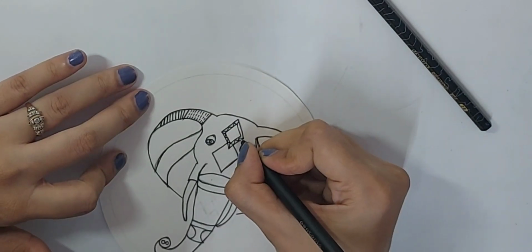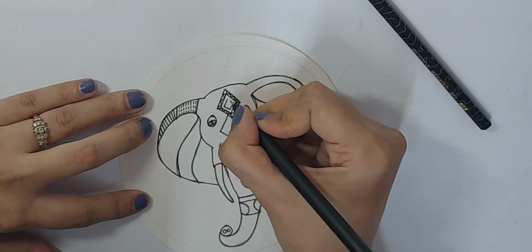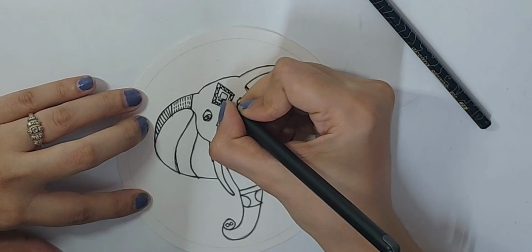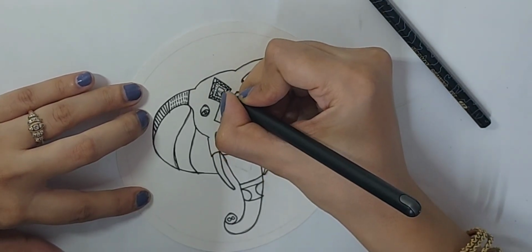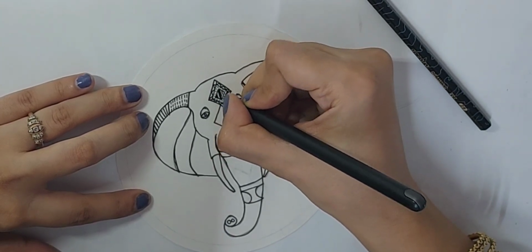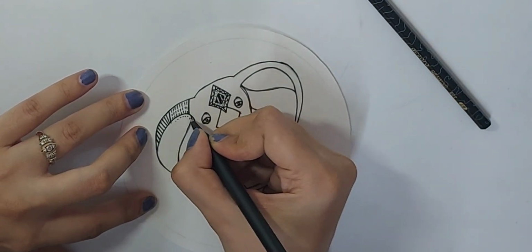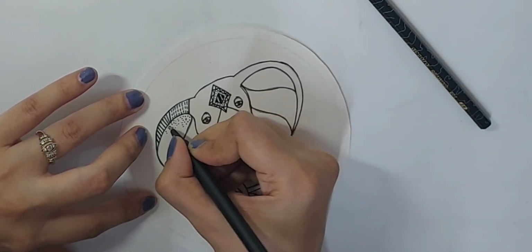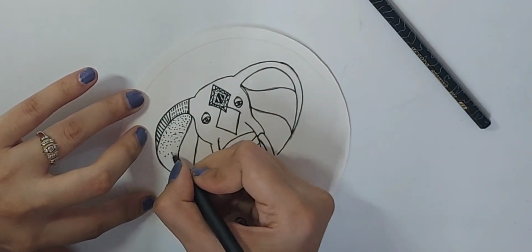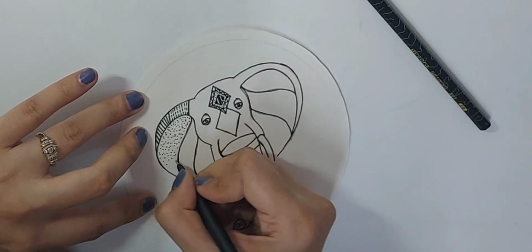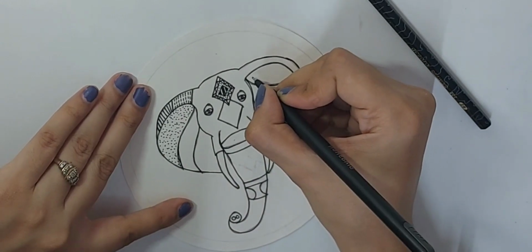Here I have used different shapes also, that you can see the diamond shape I have used on the forehead of the elephant face, where I have filled one area with the zigzag lines, and then the dots on the second part of the line, and then I have used the thick lines in the center. Now you can see that I am using the stippling technique of drawing. That means the dotted technique, that I'm using the dots to fill the patterns. It is looking so beautiful.